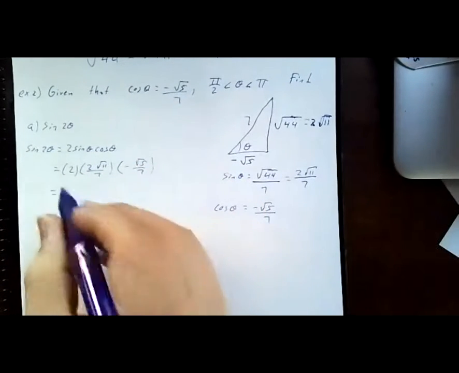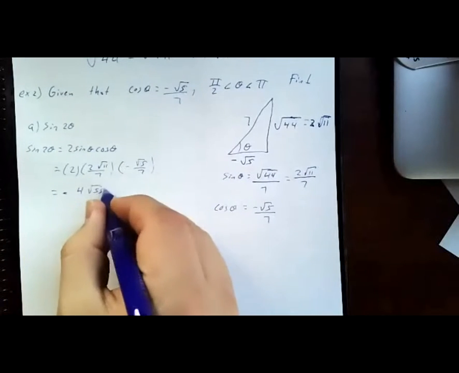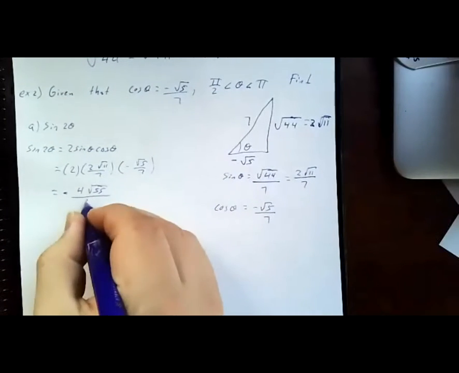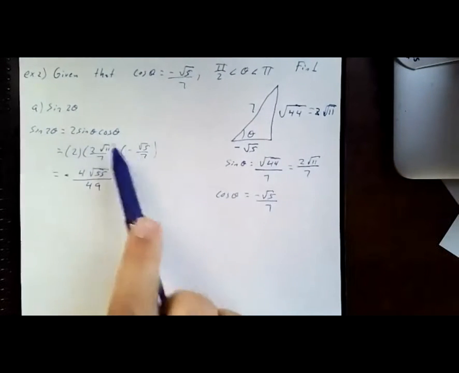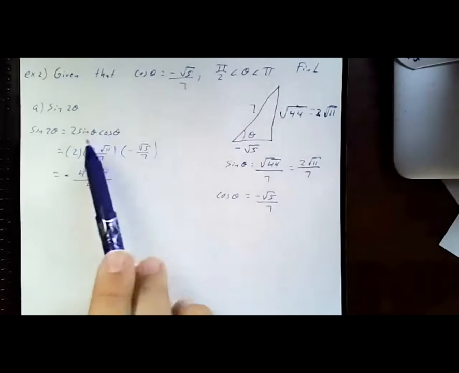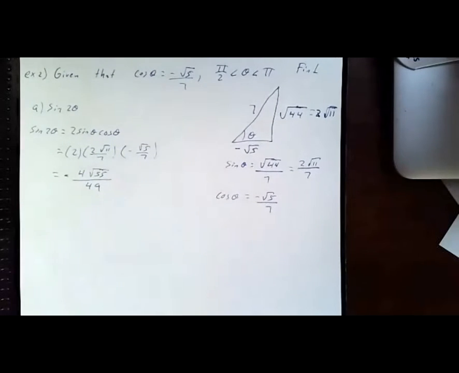So that will be negative 4 root 55 over 49 when you multiply it all out. Root 11 times root 5 is 55, 2 times 2 is 4, and 7 times 7 is 49.